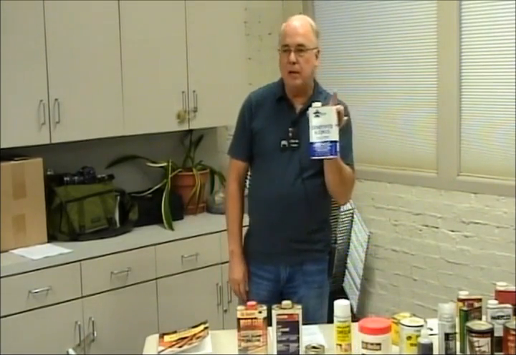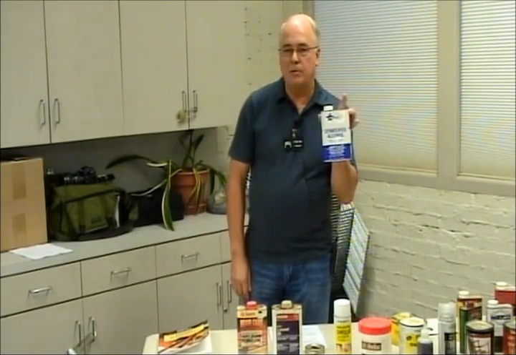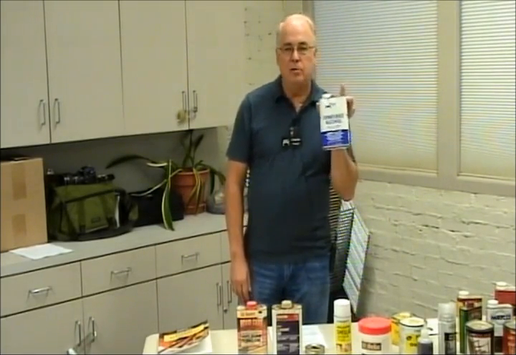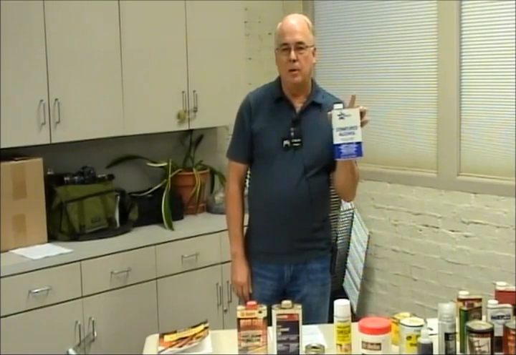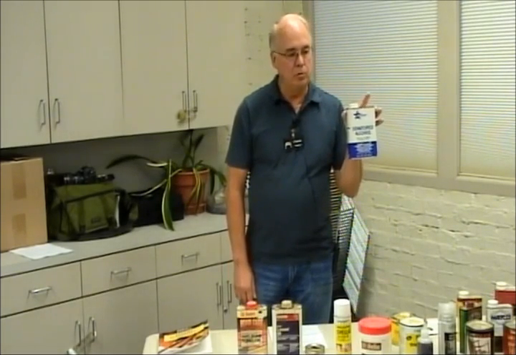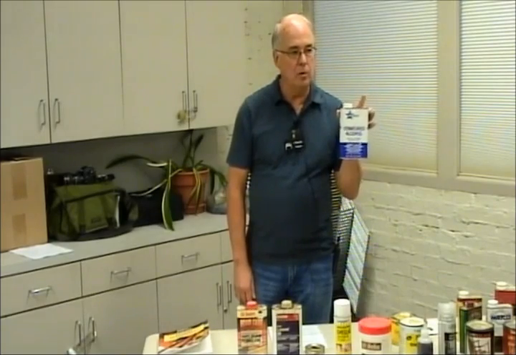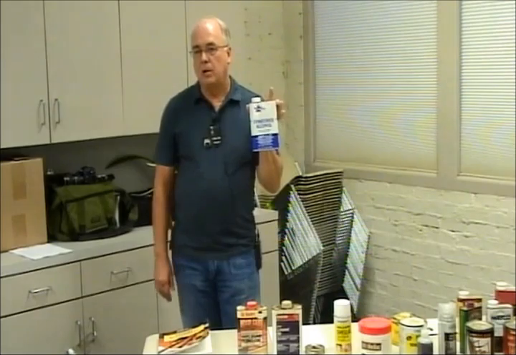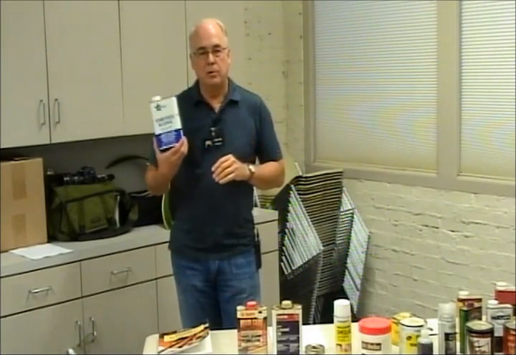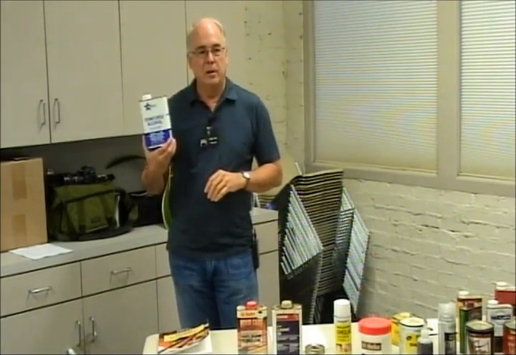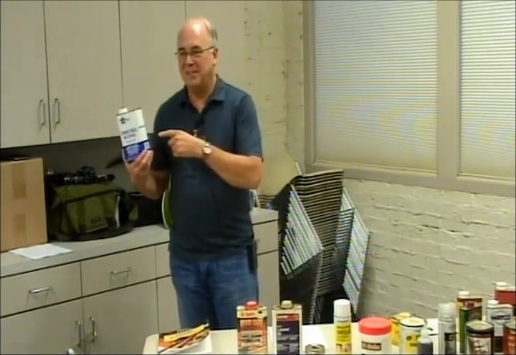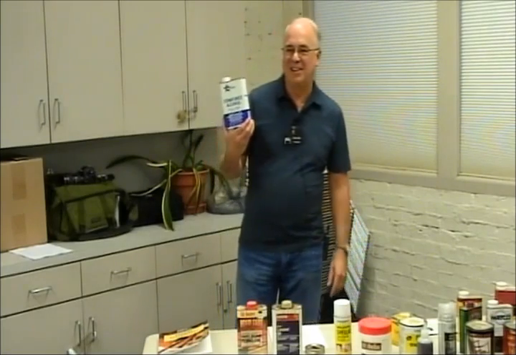Here's denatured alcohol. There's lots of different kinds of alcohol. You can have wood alcohol, whatnot. This is denatured alcohol, and it's the most commonly used in finishing as far as a solvent for shellac. And it's called denatured alcohol because what this is, is ethanol or grain alcohol. If it wasn't denatured, which means they stuck poison in it, you could drink it.